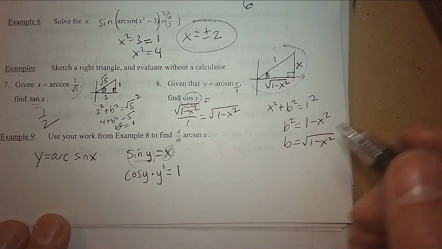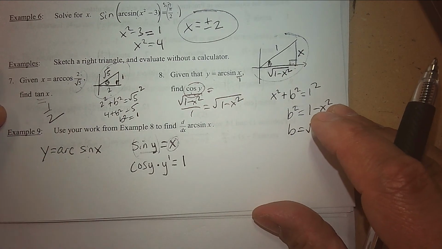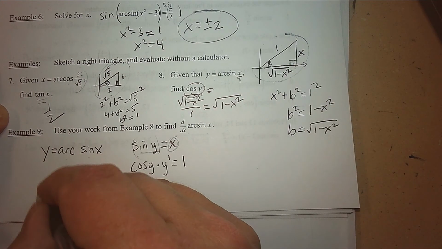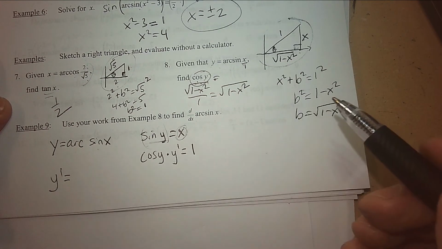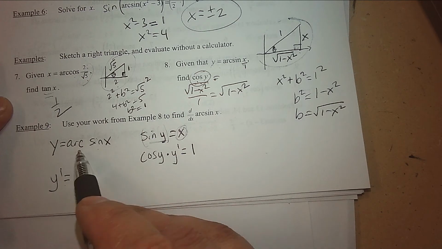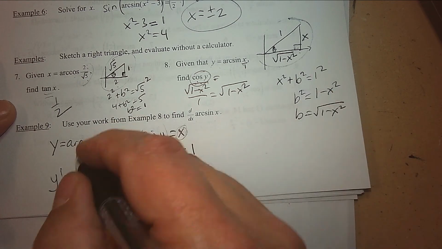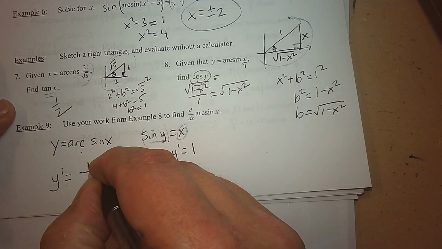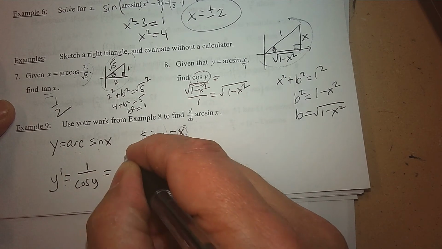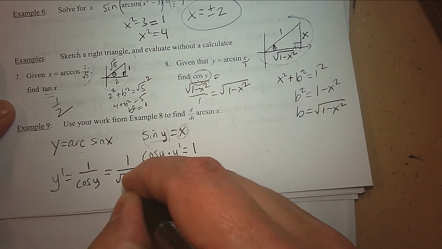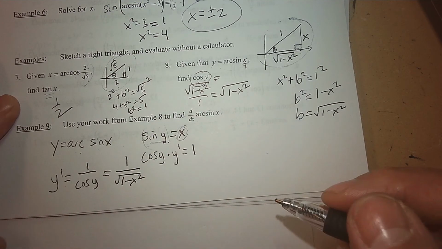If I put it together, right here, so let's look at this again. If I took the derivative of arc sine x, and here comes the big point, it's going to be 1 over cosine y, which is 1 over the square root of 1 minus x squared.